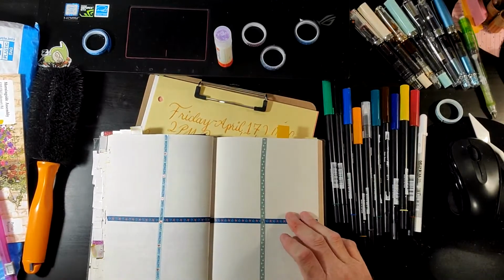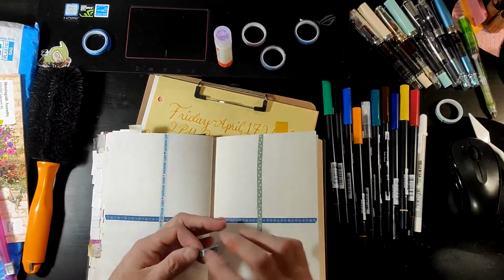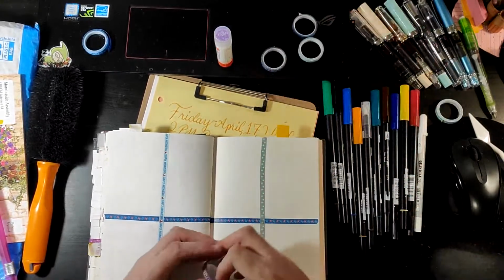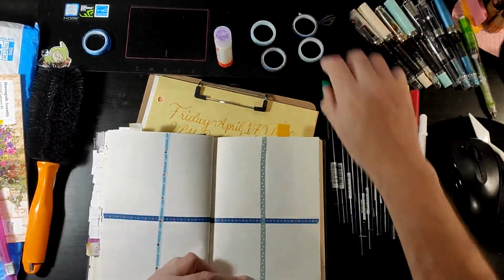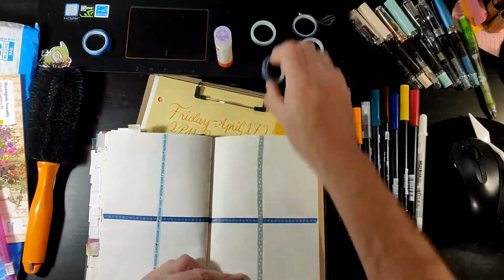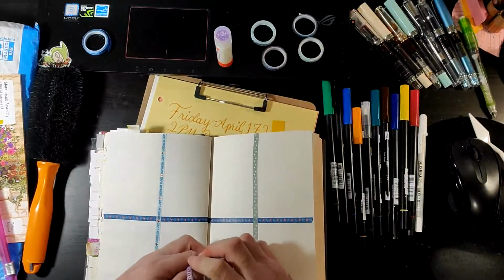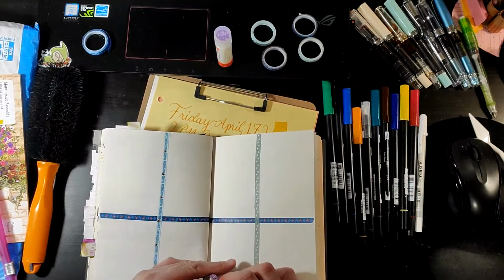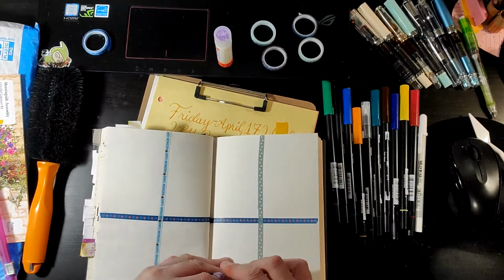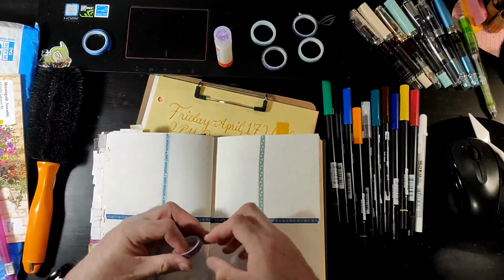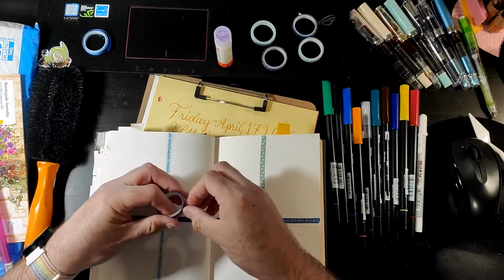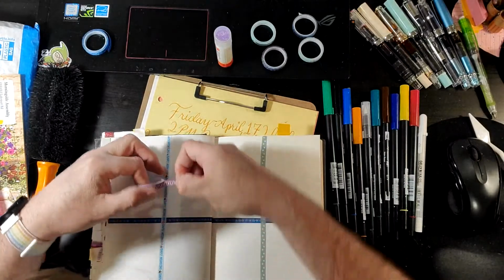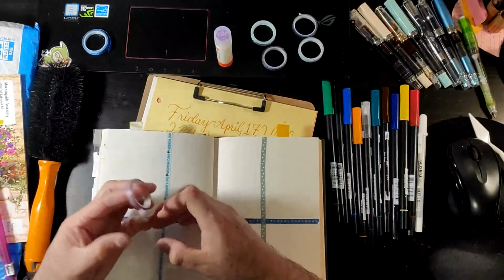Doesn't look super even, but whatever. It's fine. The blue washi tape, I know that it's going to be a shenanigan, so now it's going to use the blue washi tape. Is this your washi tape instead? Come on.